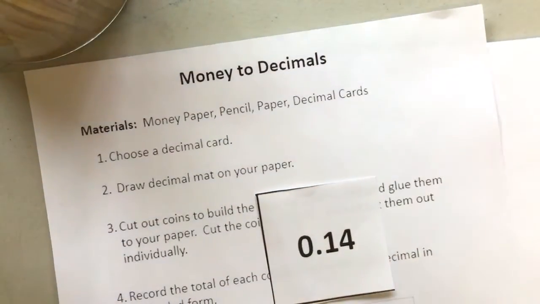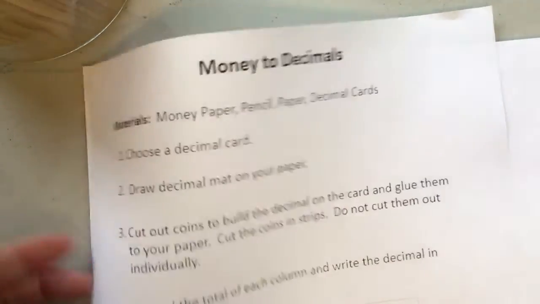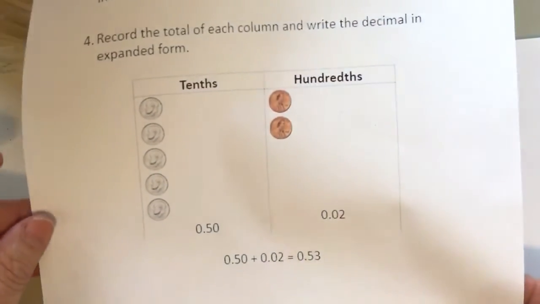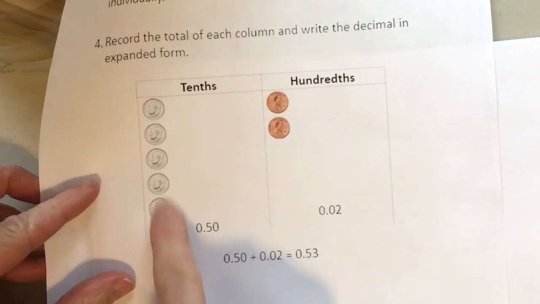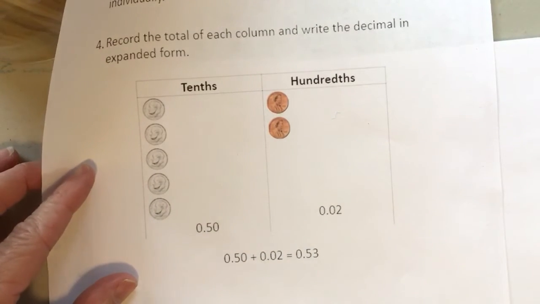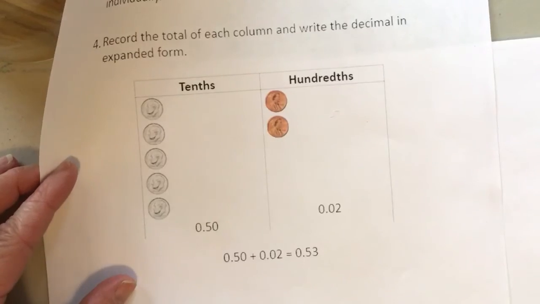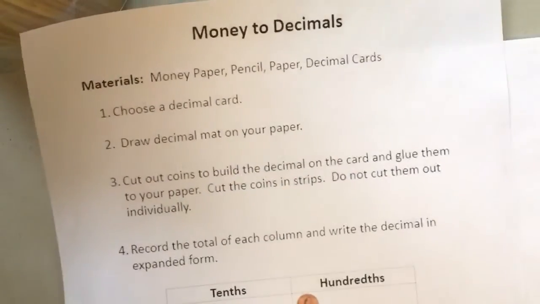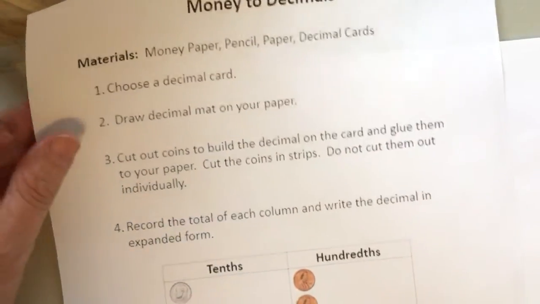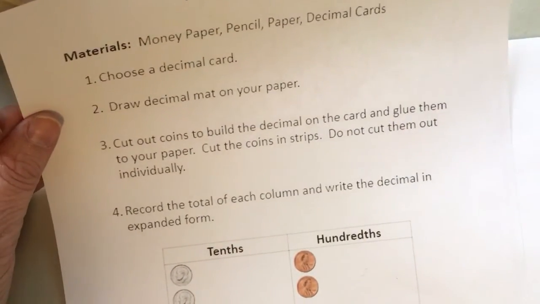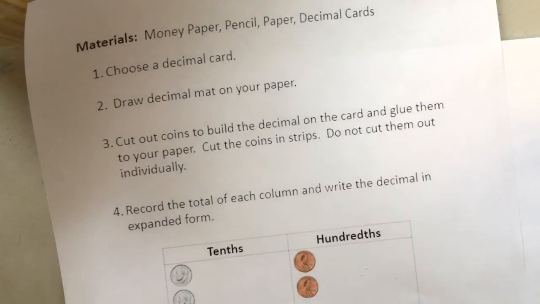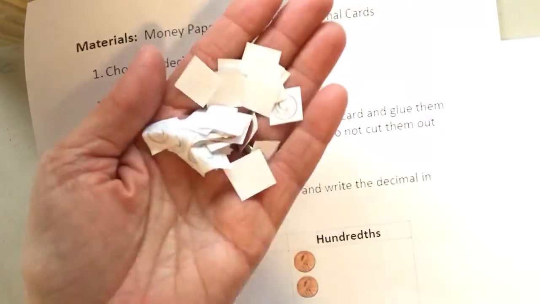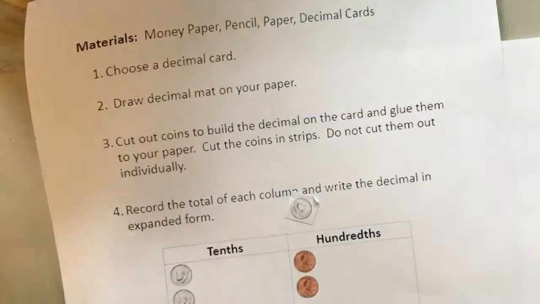Okay, so I kind of had to figure that one out, and when I was looking at what the example looked like right there, I'm assuming we're drawing something like this on a piece of paper, and that's our so-called mat. Cut out the coins to build the decimal on a card. Glue them to your paper. Do not cut them out individually. And Miss Turney did not follow instructions because I started cutting them all out individually. And I was like, wait, oh, hold on just a second. Record the total of each and write a decimal in expanded form.